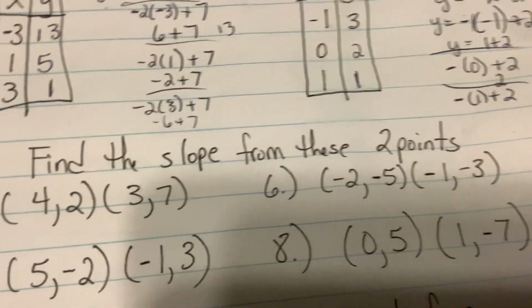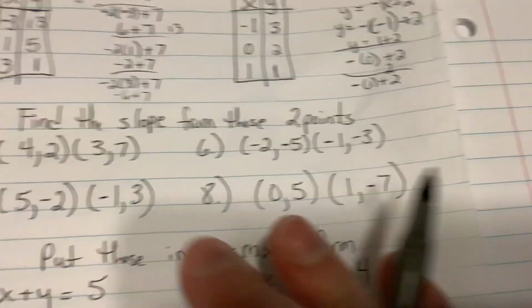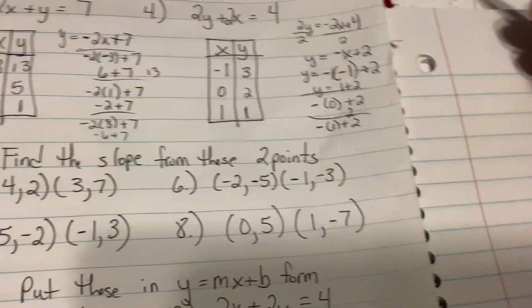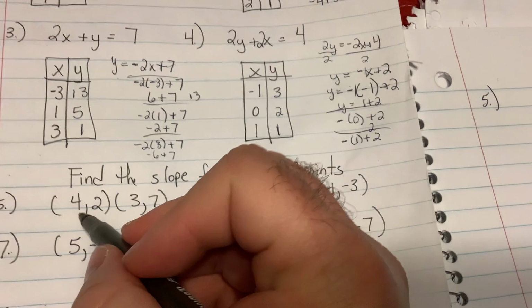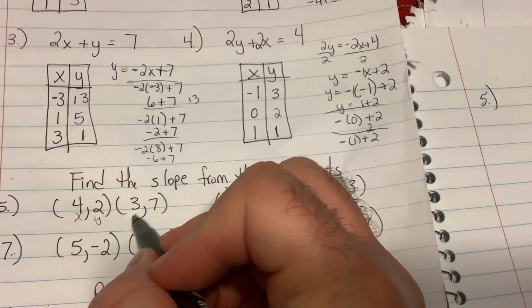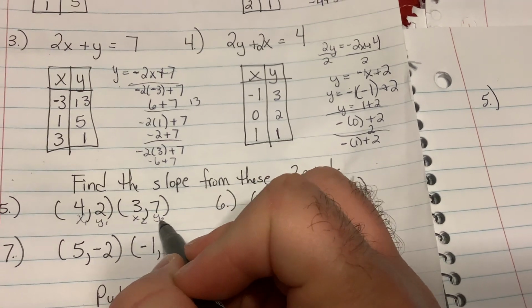Okay, finding slope. Putting the 2 points in, and I'm just going to do it as the equation. So let me actually, because we're going to need a little room to do this. So number 5, and just so you see, this is an x and a y and an x and a y, and I'm going to make this the first x and y and the second x and y.